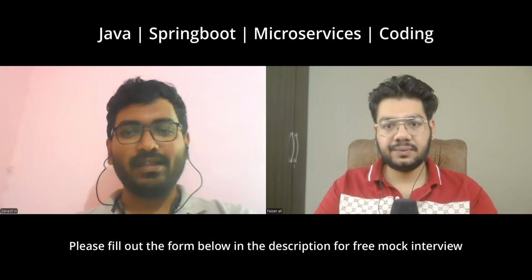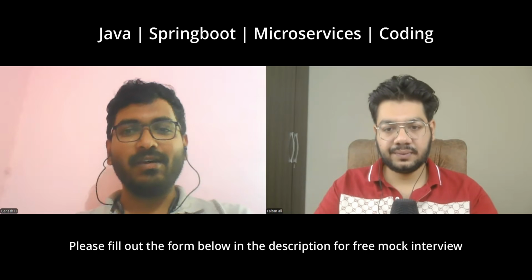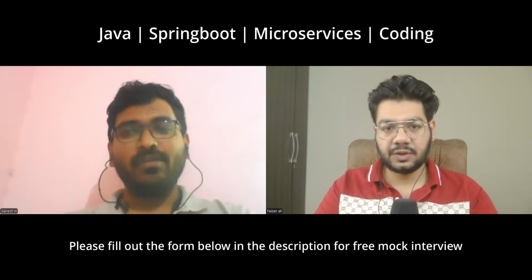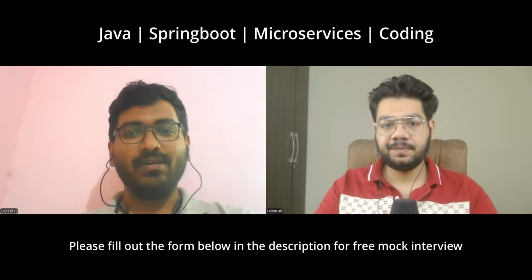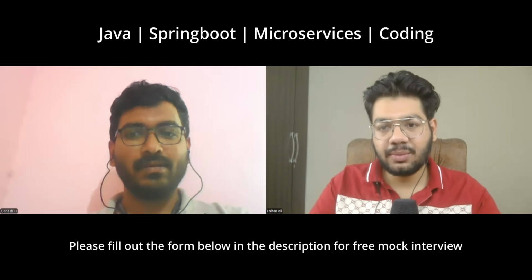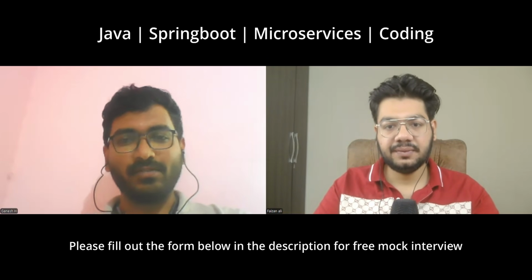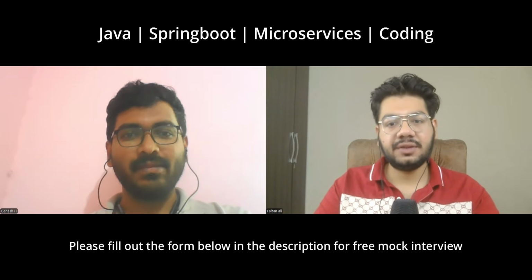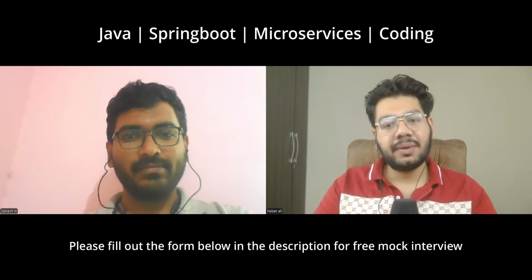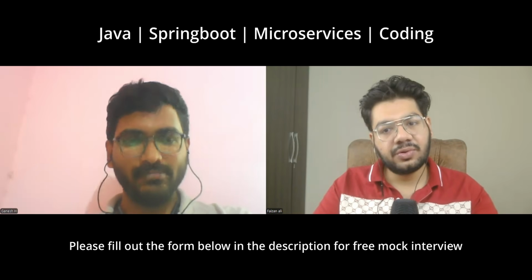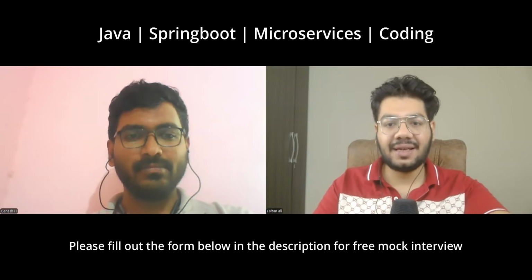My roles and responsibilities lie in creating REST APIs and working on the business logic of the existing REST APIs. So these are the areas where I work. Okay. So is it based on monolithic or microservices? Microservice based. Okay, microservices. So let's say your microservice is taking too long to start because of heavy bean initialization.